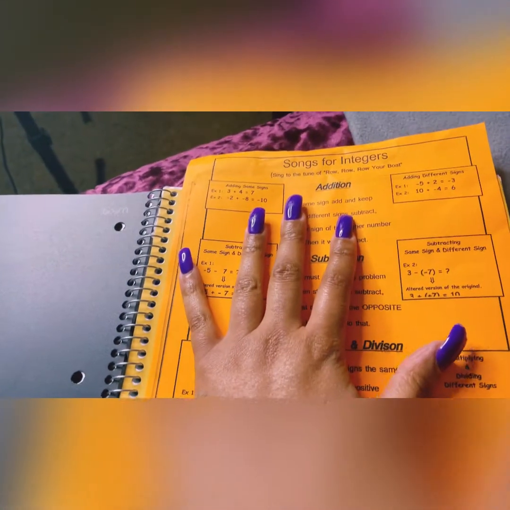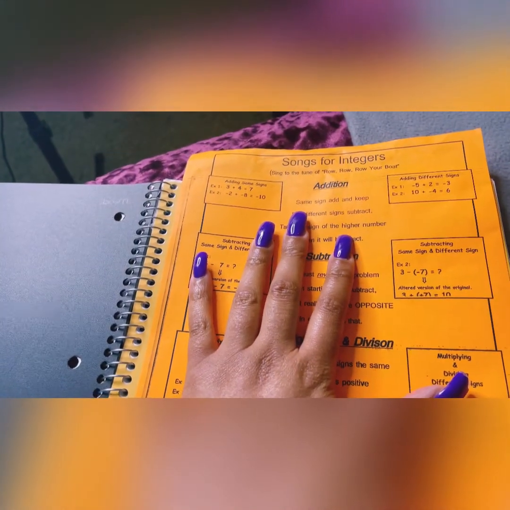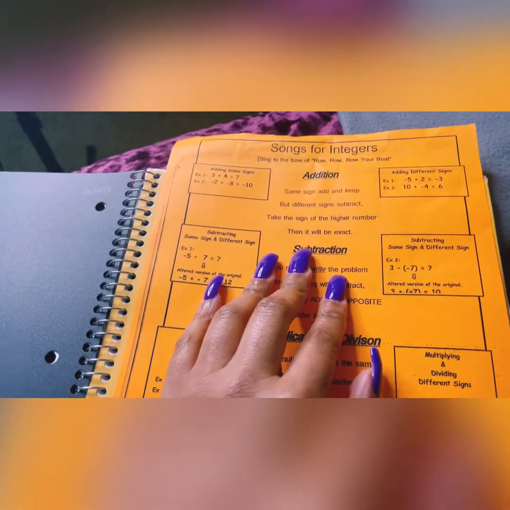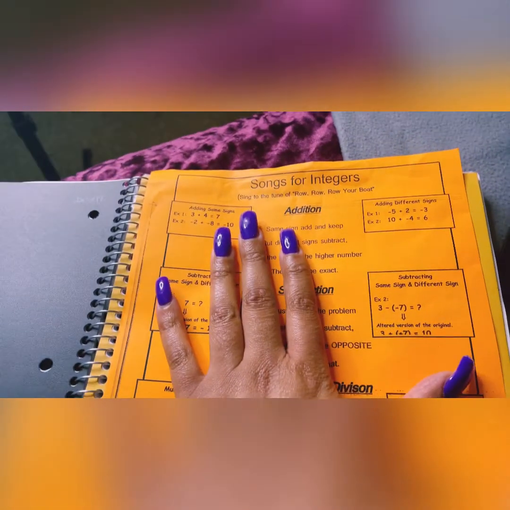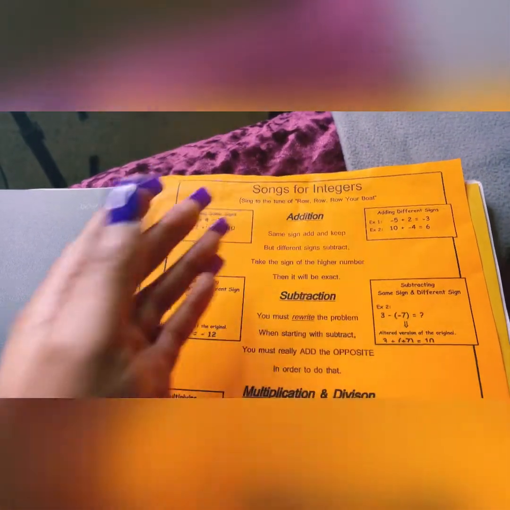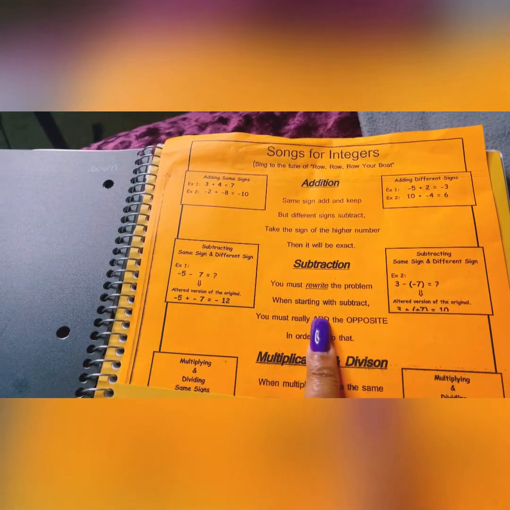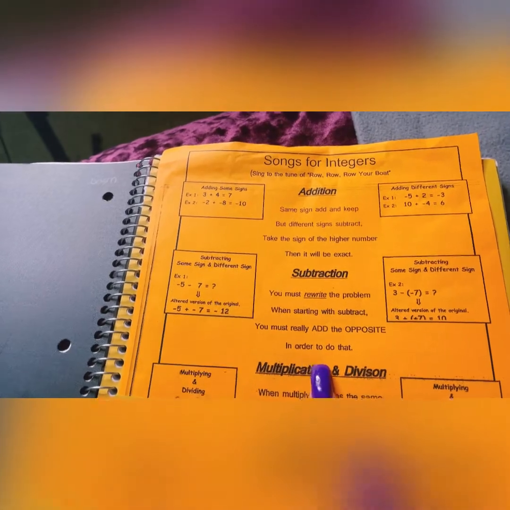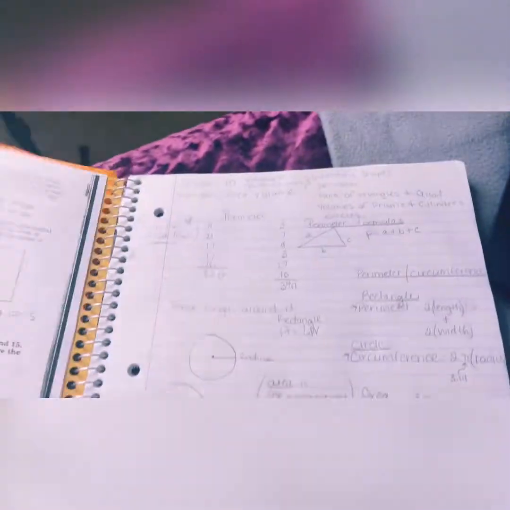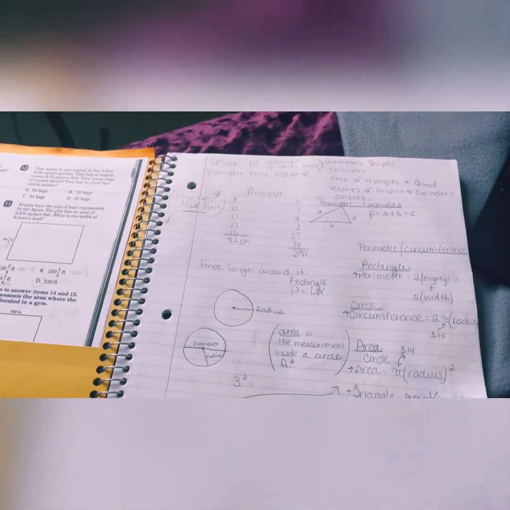If you are going to school for your GED, we'll talk about that in a minute. But yeah, this is a song that we learned about integers. And for subtraction, you must rewrite the problem when starting with subtract. You must add the opposite in order to do that. It's actually funny, but anyways, these are all my notes.